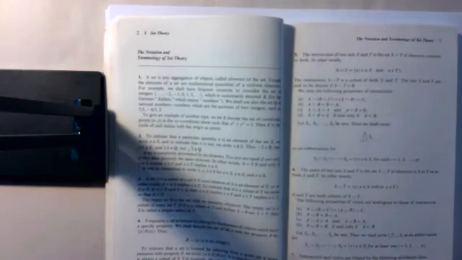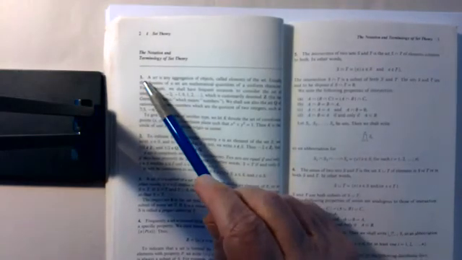Okay, so the way this book is written, each chapter, let me see if I can show this. Here's chapter 1. This is just an introductory paragraph. And you see it starts, you see there's 1, 2, 3, and so forth.